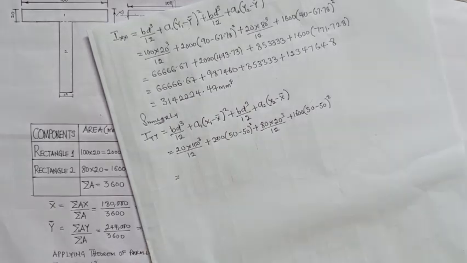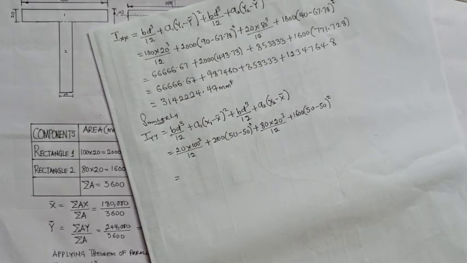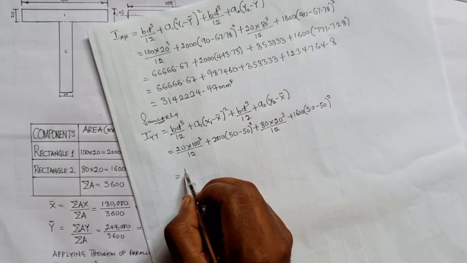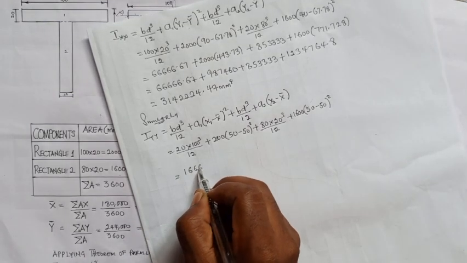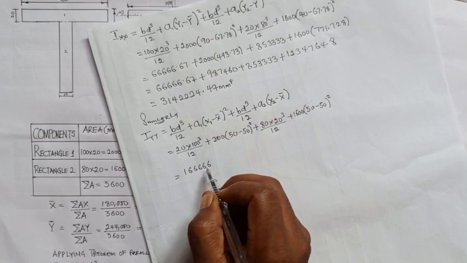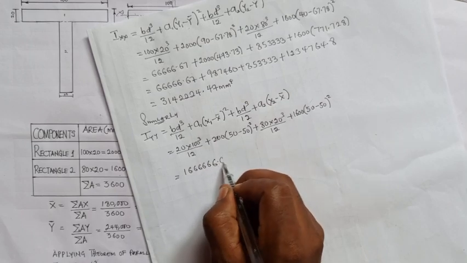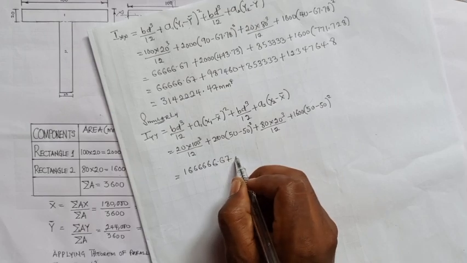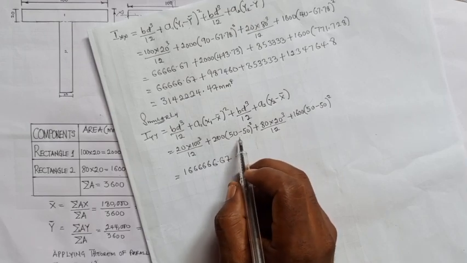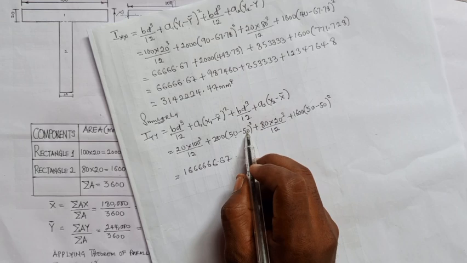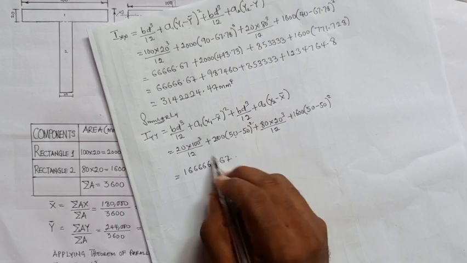So what I have here will now give me 100 cube times 20 divided by 12, that will give me 1666666.67. Then all this becomes 0 because 50 minus 50 is 0, 0 squared is 0, 0 times 2000 is 0. This just remains.